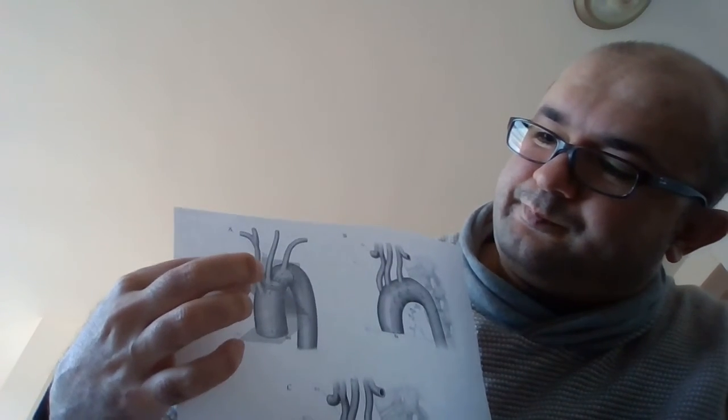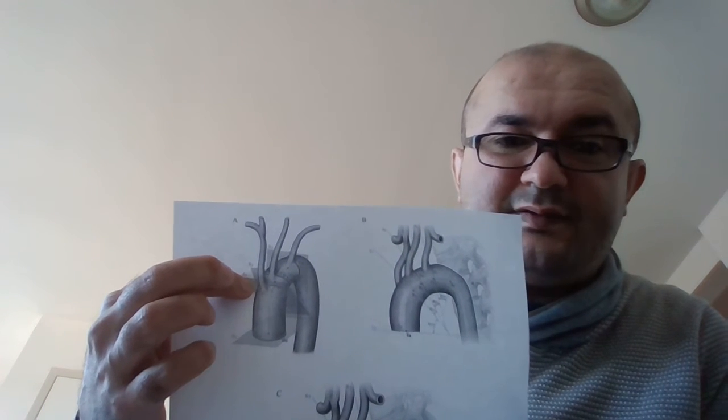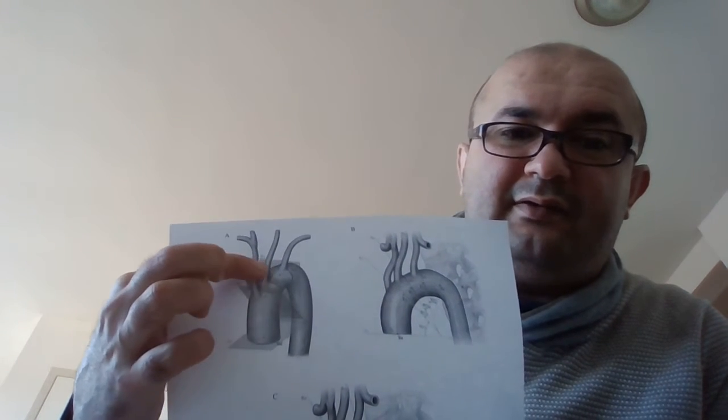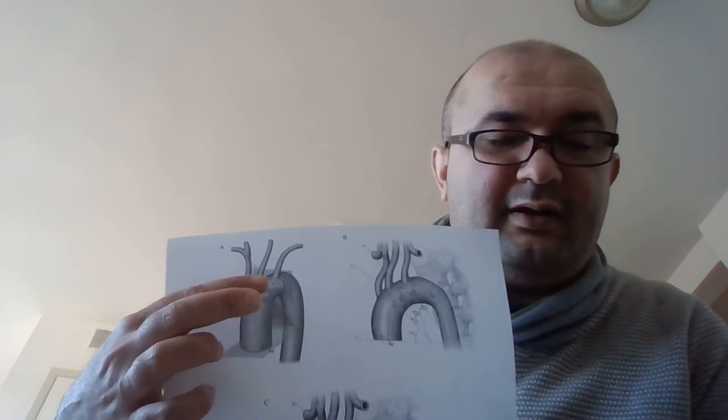Regarding the aortic arch, this is the aortic arch. This is the brachiocephalic artery, this one is the left common carotid artery, and this is the left subclavian artery.